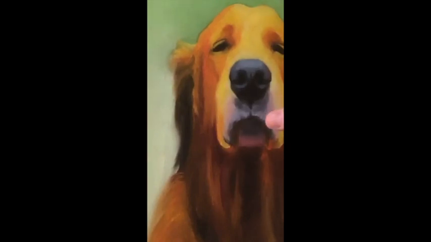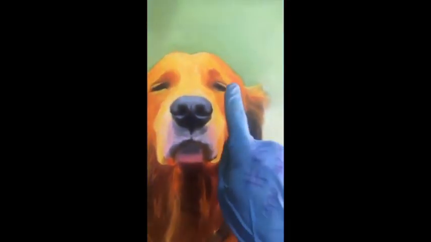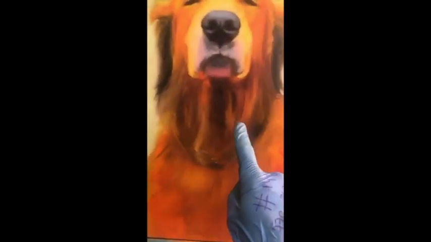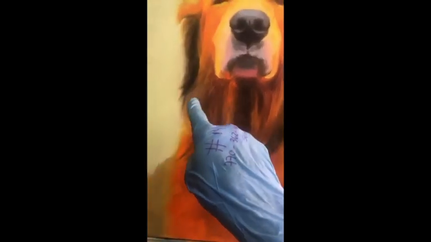And the original picture is on this outdoor green background. So I might as well use the green because the green is affecting the color of the dog. So the green of the background is incorporated into the color.